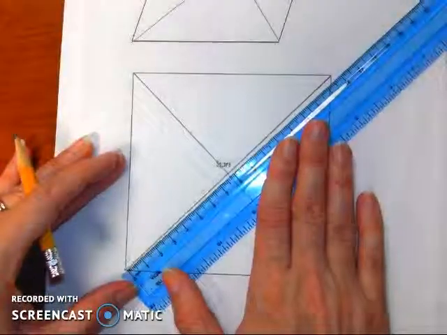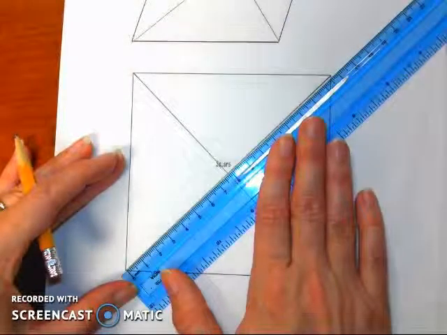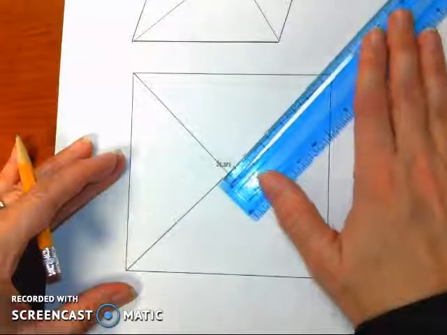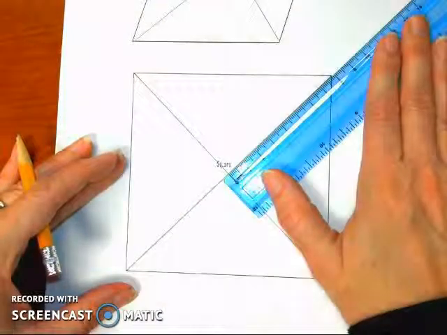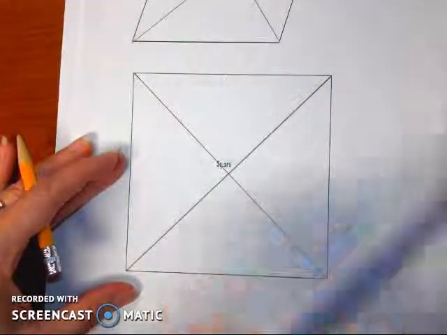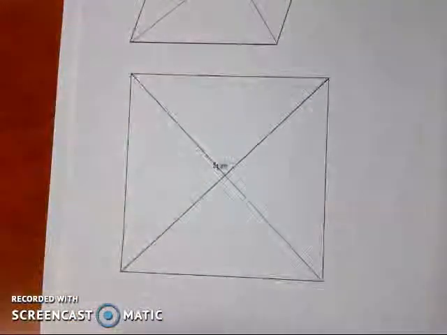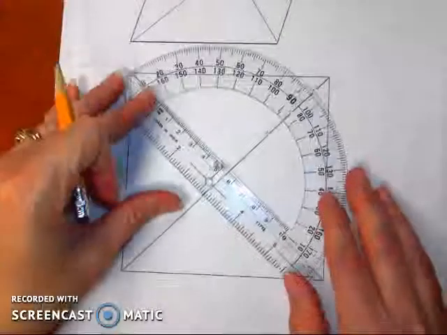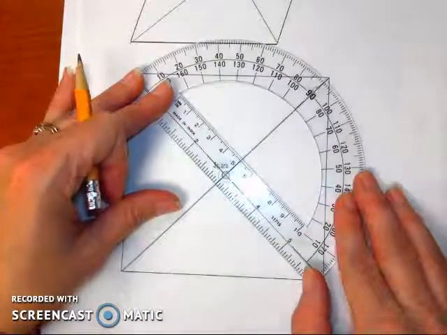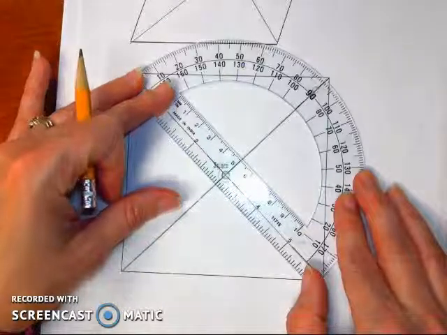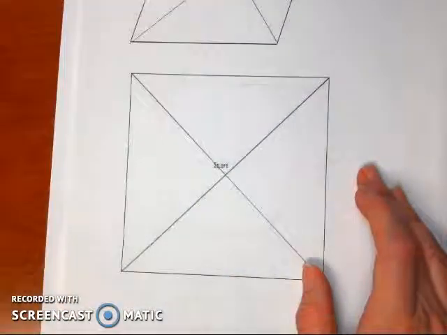Then I have to check the other side. I get about 7.8 here and 7.8 there as well. So yes, the diagonals are bisected. Are they perpendicular? Now I'm going to take my protractor and line it up. It does hit 90, so that does mean it is perpendicular.